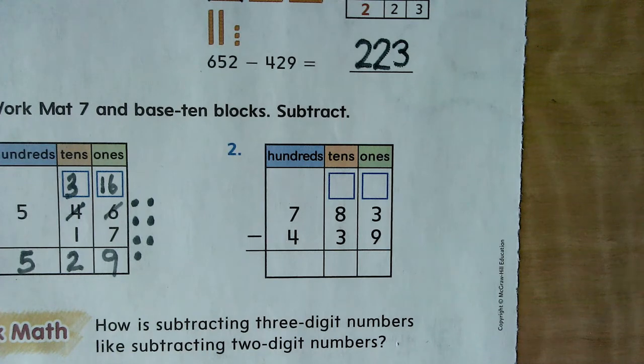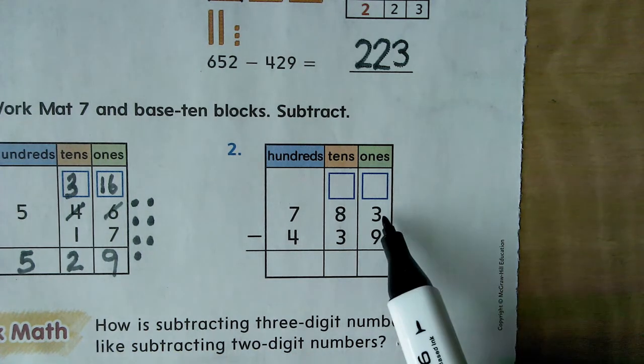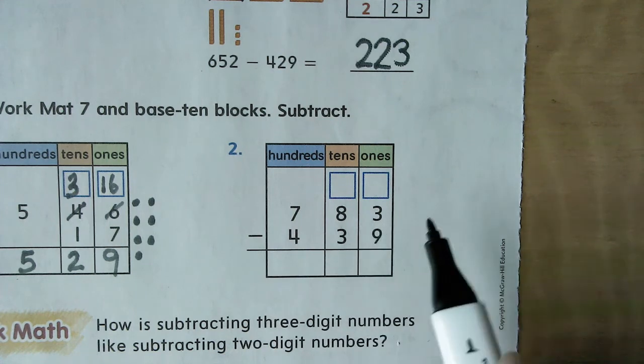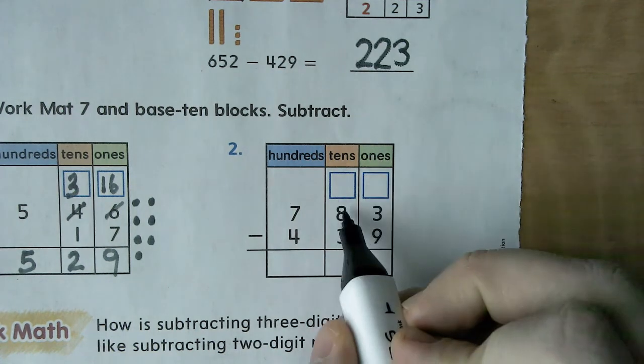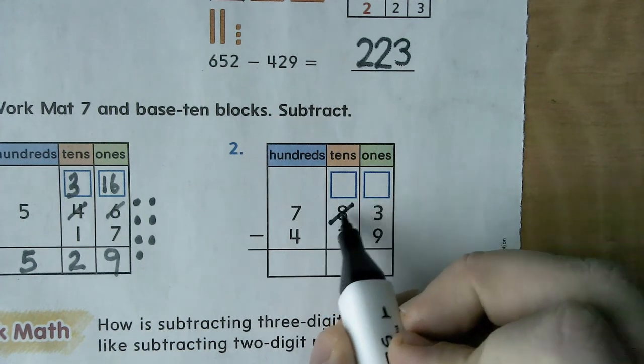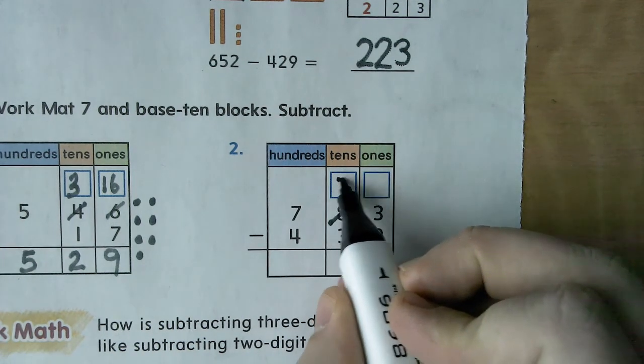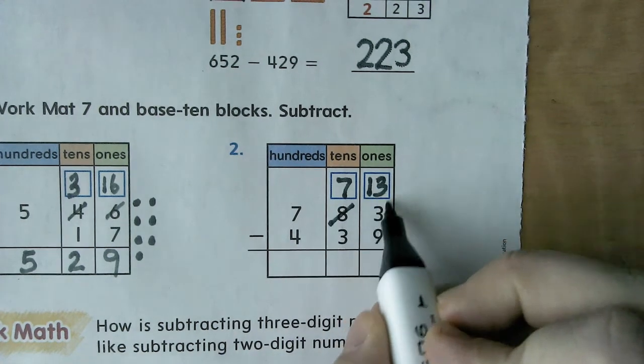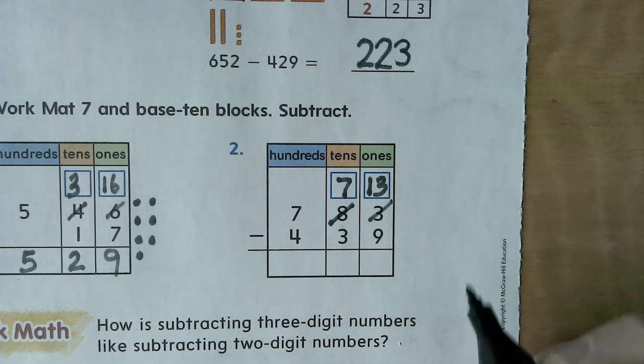All right, I hope that you paused your video because we're going to go over number 2 together. Number 2 says I have in my ones place 3 minus 9. If I have 3, I can't take 9 away, so I've got to regroup. I'm going to take 1 away from my tens place, so 8 minus 1 is 7, and that 1 comes over here. My 3 will come up to make that into a 13.